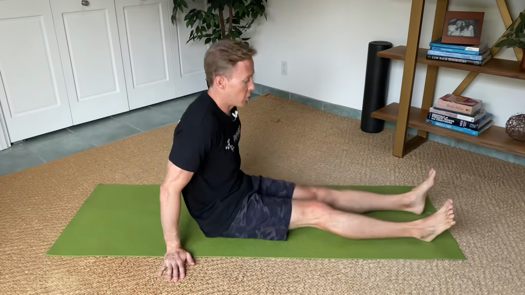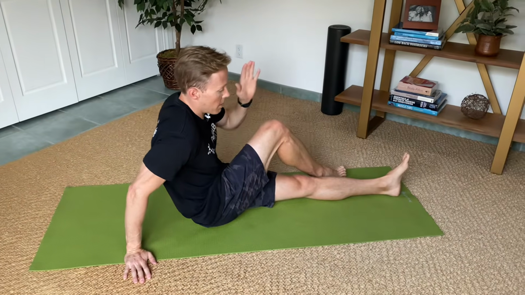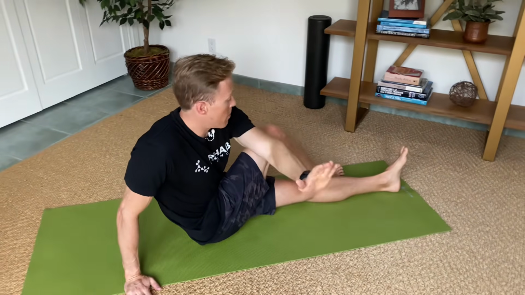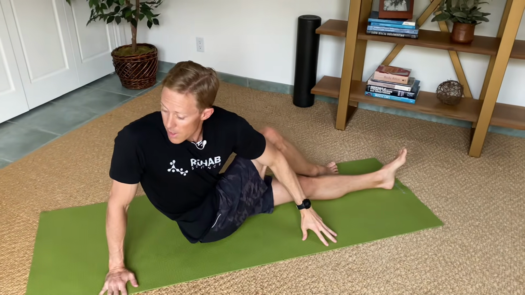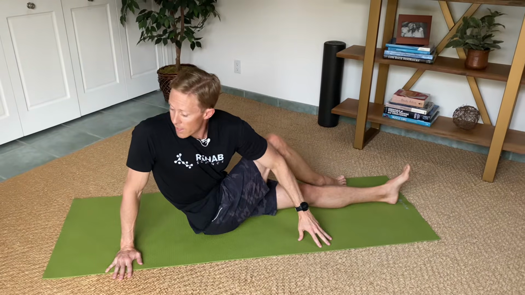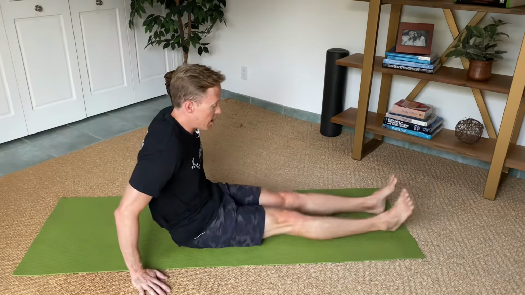You're gonna have your legs out straight, I'm going to put my one leg over the other, so I'm going to do my right leg over my left, and then I'm going to reach across with my left arm, put my elbow on that knee, and then push into it so I can kind of turn and look behind myself. So you're kind of trying to look all the way back behind. Hold that again for 15 to 20 seconds.